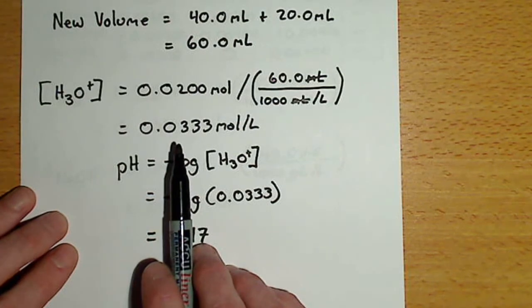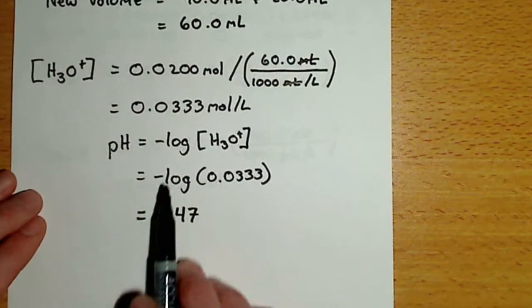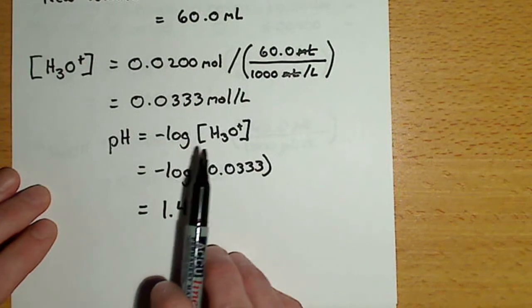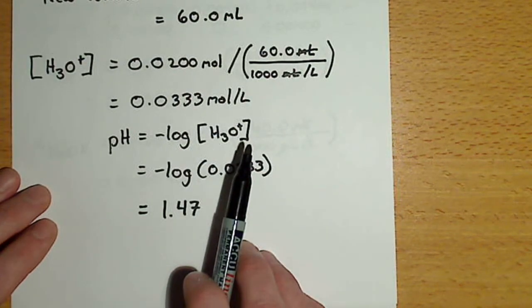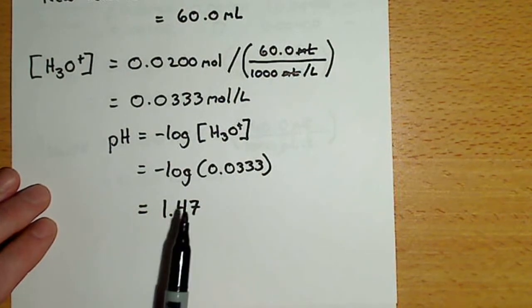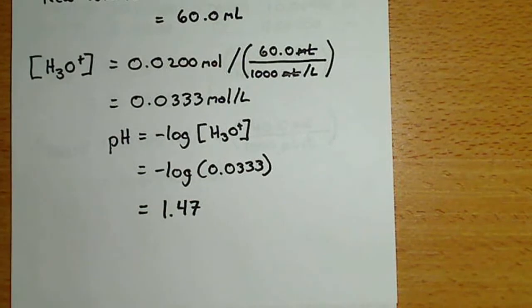0.0333 moles per liter. With that value, we were able to determine the pH using our pH equation, the negative log of the concentration of hydronium ion. Solving that negative logarithm, we got a value of 1.47. And that's how you take the pH of a strong acid, strong base titration before the equivalence point.